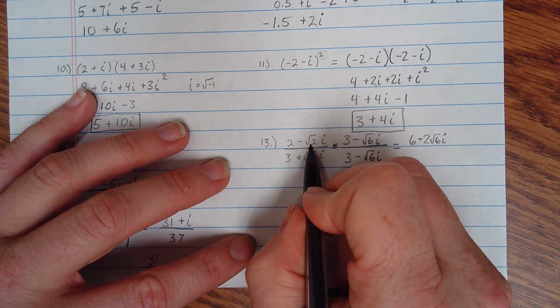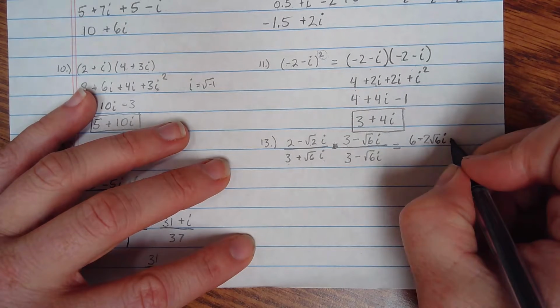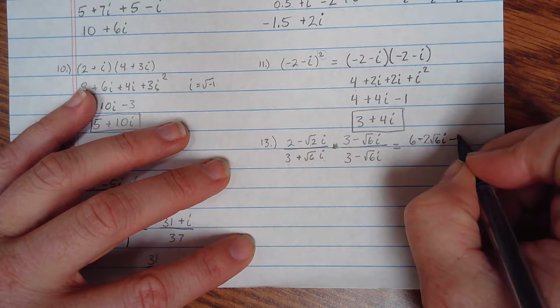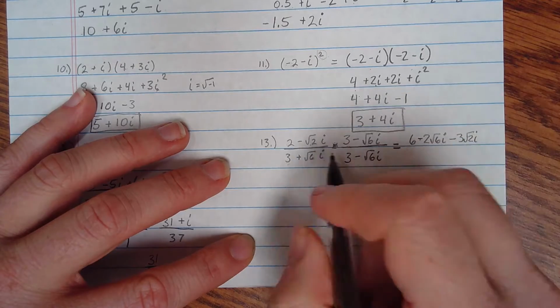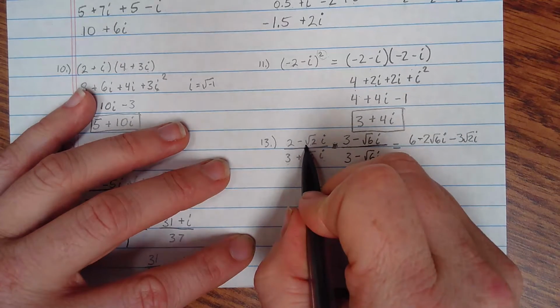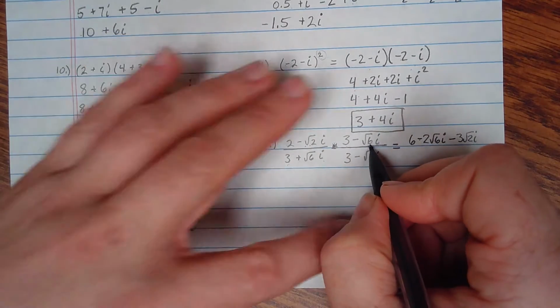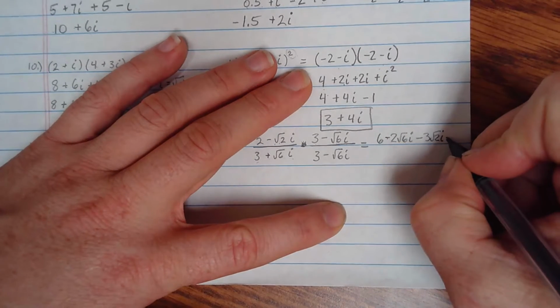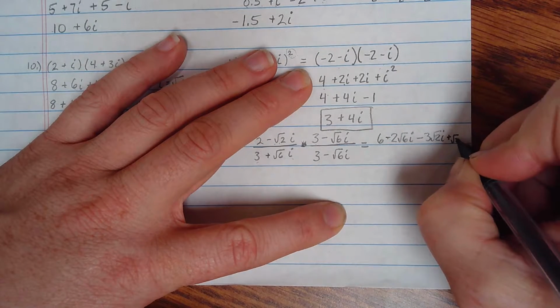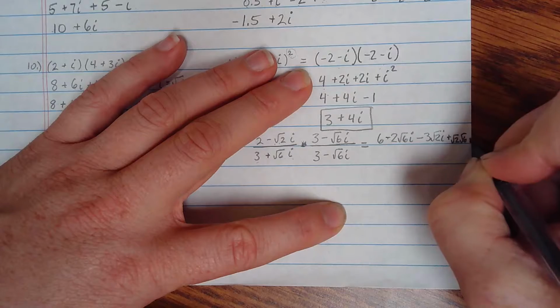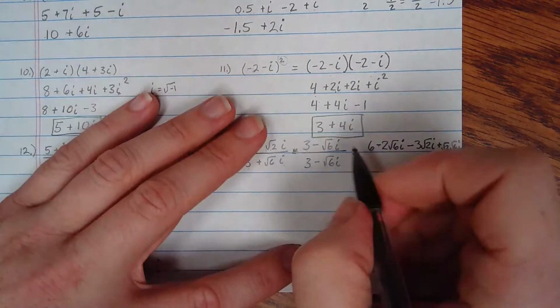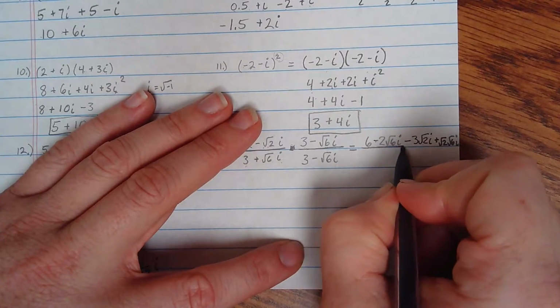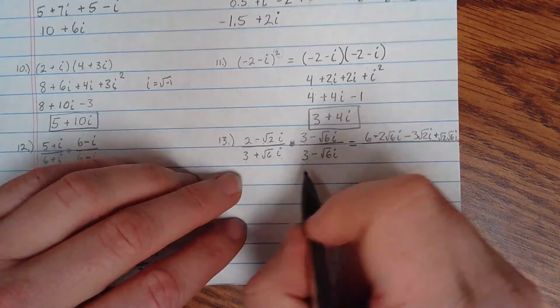Negative square root 2i times 3 will give me minus 3 square root 2i. Negative square root 2 times negative square root 6i, I'm going to have plus square root 2 square root 6i. I'm running out of space. All right, those square roots take a lot of space.